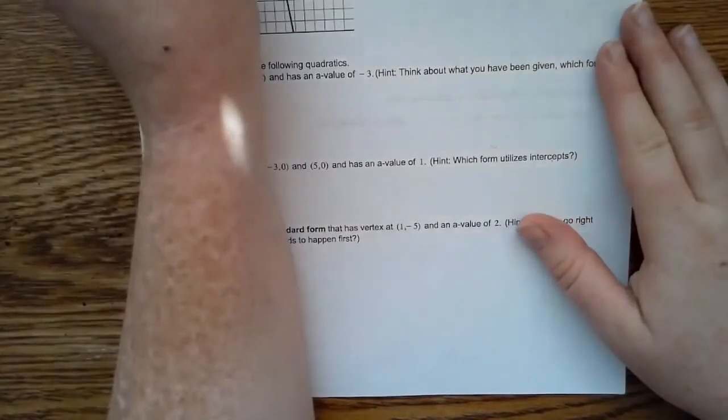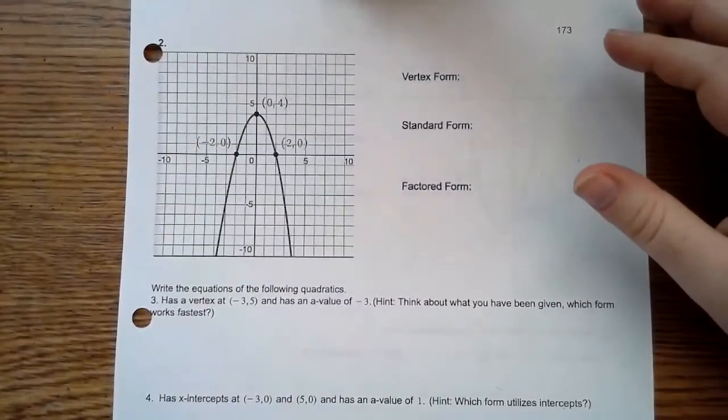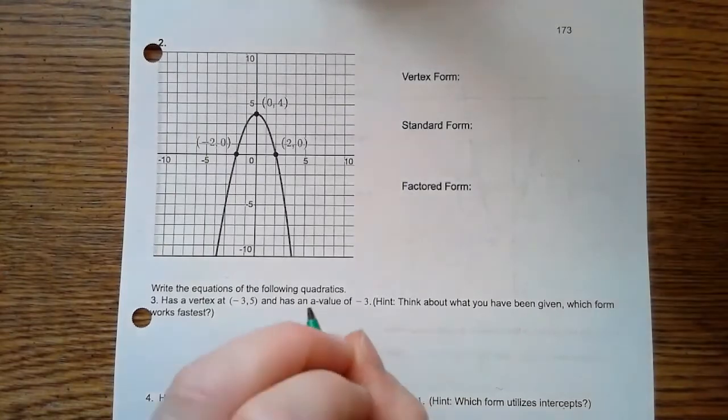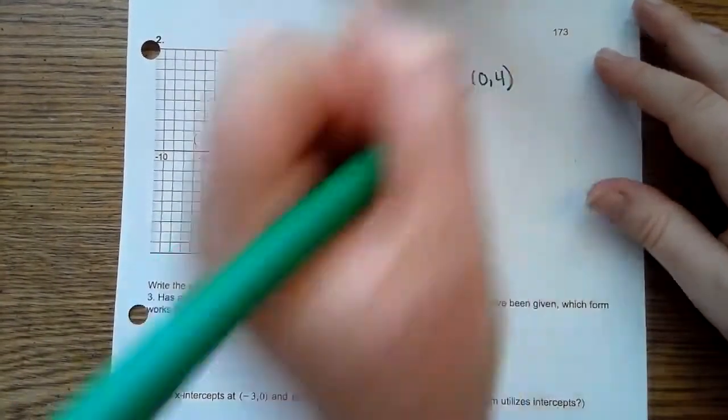So we went over 1, down 1. So our vertex here is 0, 4.